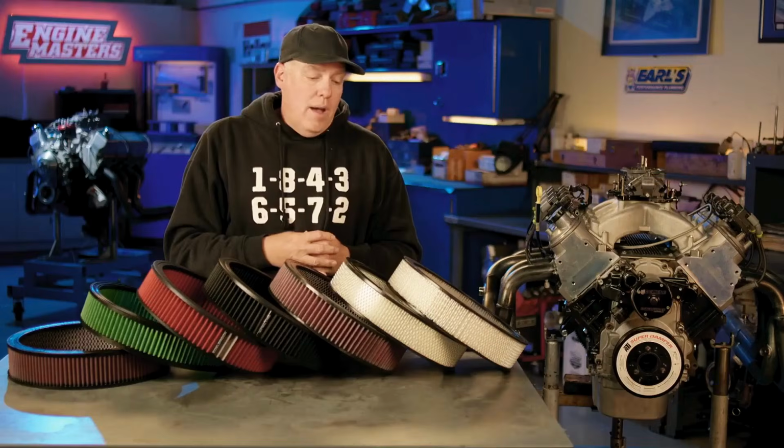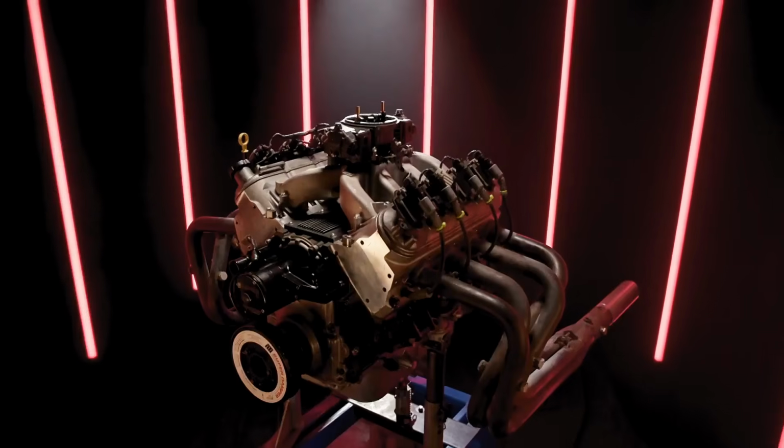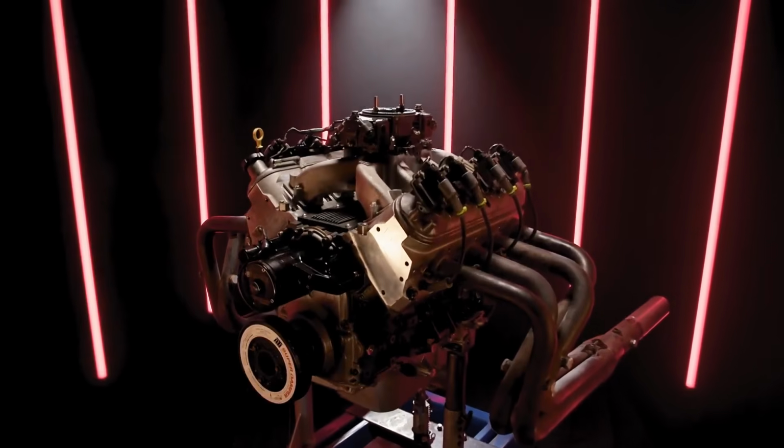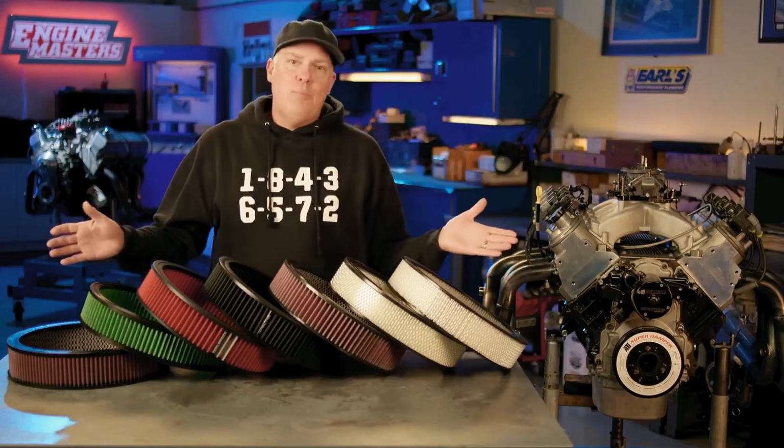What we're going to do is throw all of these on one engine and just test them, and essentially we're going to look at horsepower and find out what the airflow is on them. What engine are we going to use? My 408 LS. Super simple. All we're really using it for on this episode is to suck air and find out which filter is best.